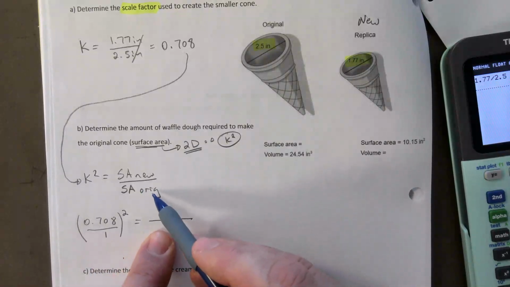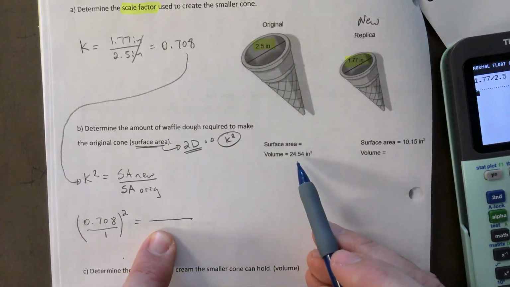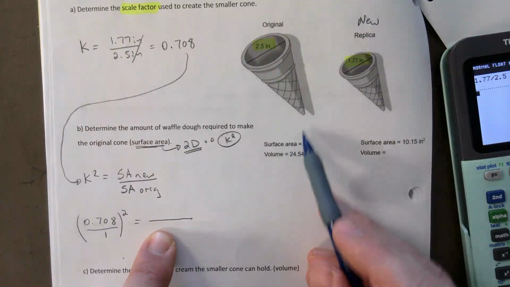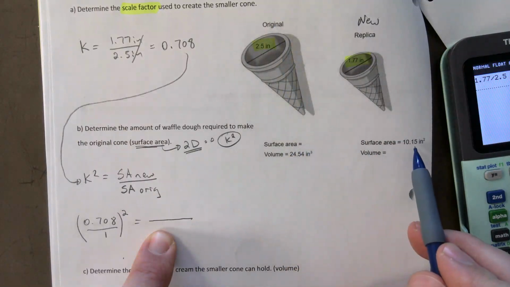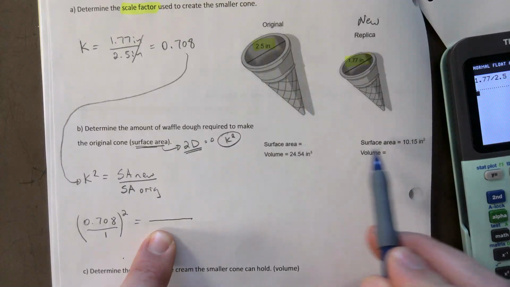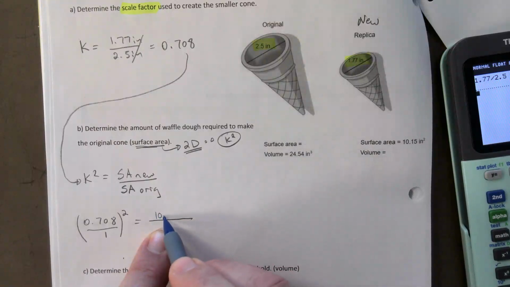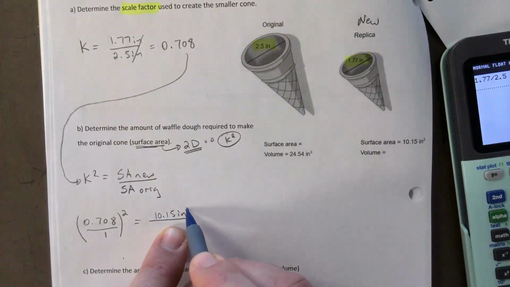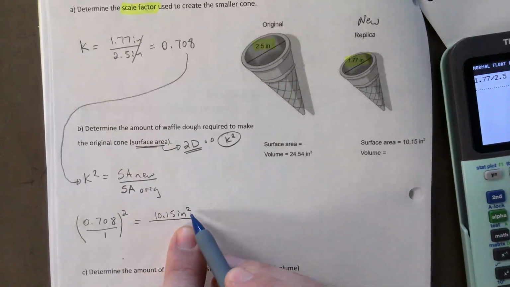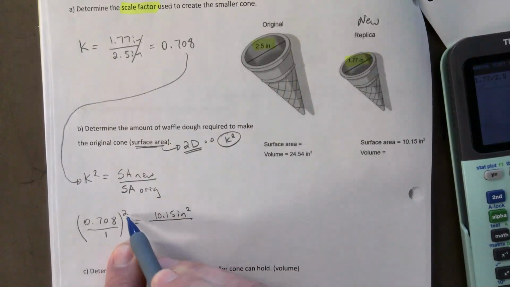Which surface area do I know? This one I kind of give you. You don't know the surface area of the original, but you do know the surface area of the new one. So where does that number go? On top. And I'm in squared inches, another giveaway that you should have squared your scale factor.